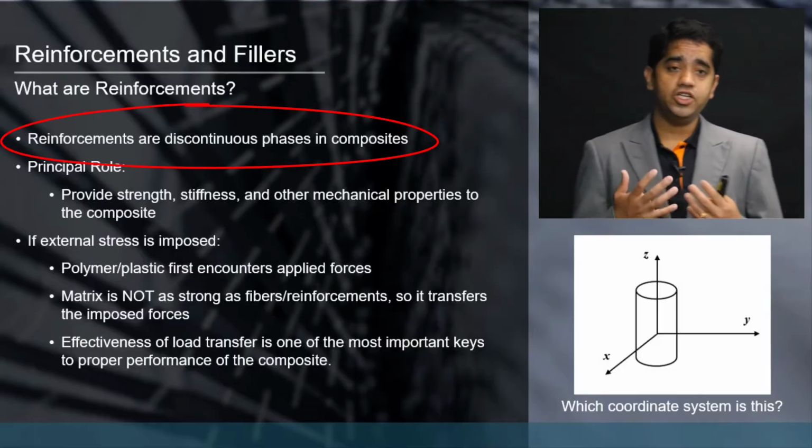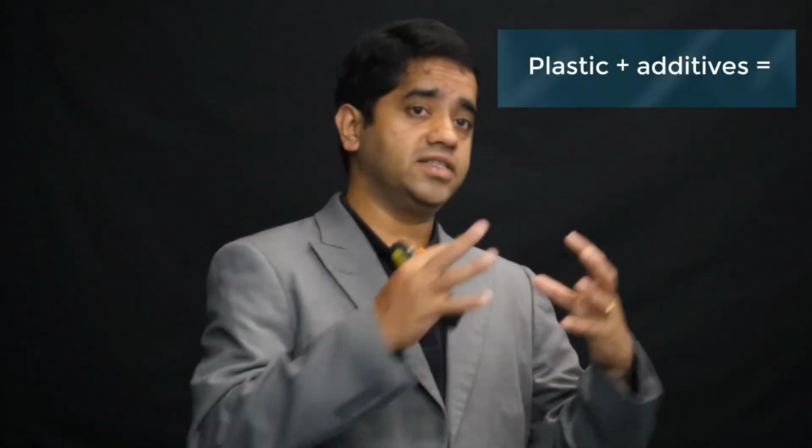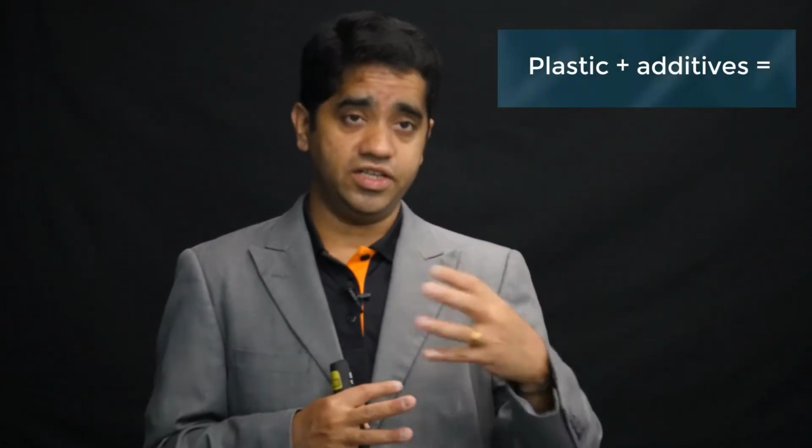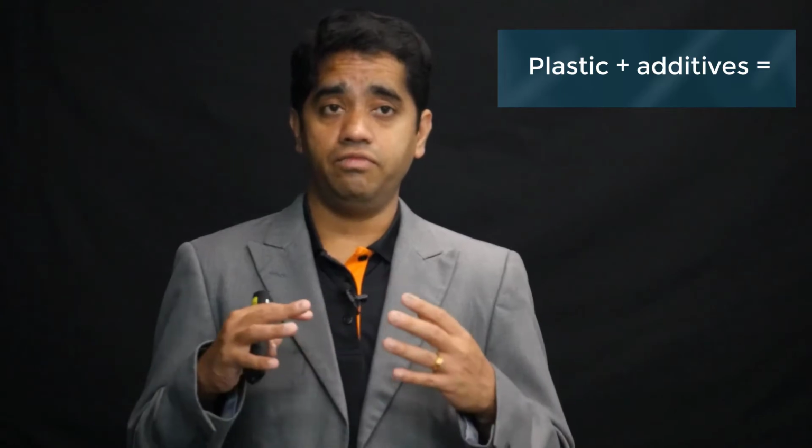Reinforcement is a discontinuous phase in a composite. So when you take this plastic plus these additives, whether it's the reinforcements or the fillers, from hereafter we term that a composite, because a composite is a multi-phase material where you have phase 1, which is the dominant phase, which is primarily the matrix.